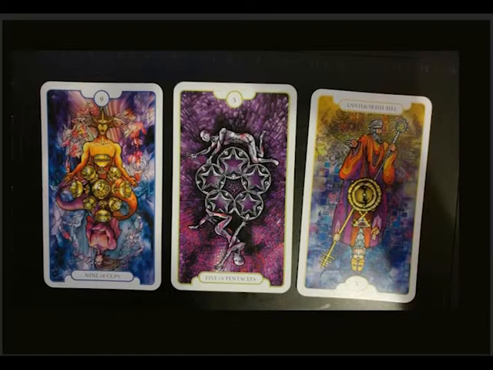Usually when people pull clarification cards, they'll only pull one card. They'll ask, what does this mean? Or, can I get more clarification on this? I find the best way to get clarification on a card is to pull two cards. I usually put one on the left and one on the right.